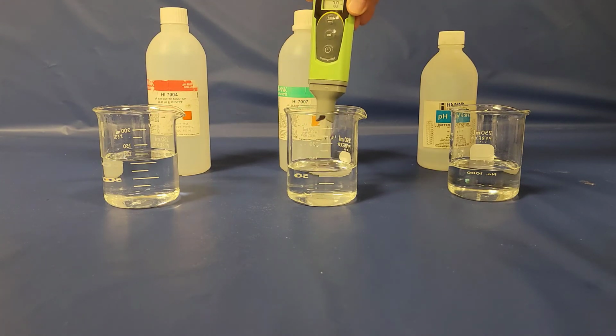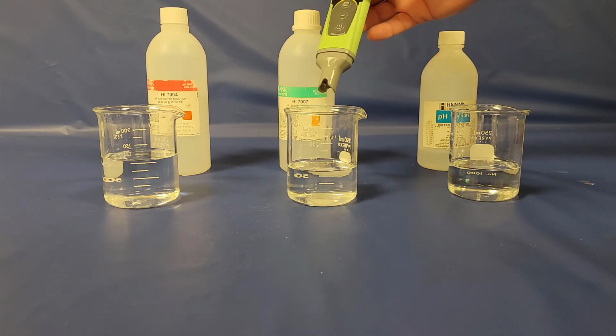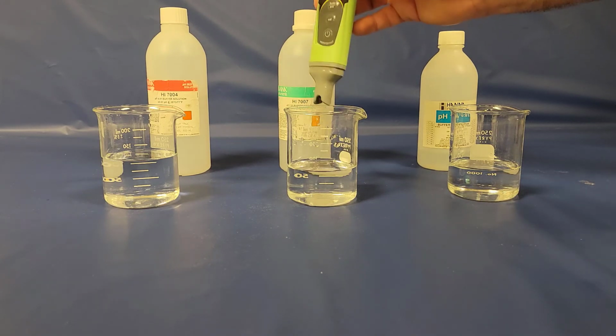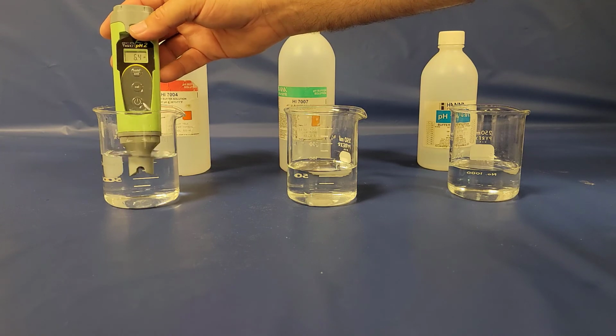And again, trying to get rid of the stuff here. You know, you can rinse these things off with deionized water in between, but probably not very many people do that. So here we go. I'm going to go over here now to the pH of 4.